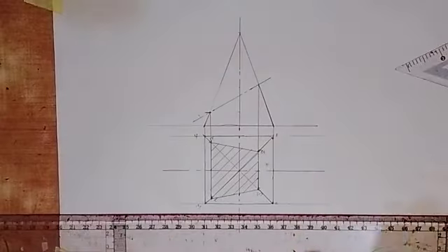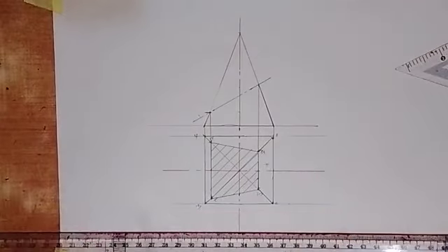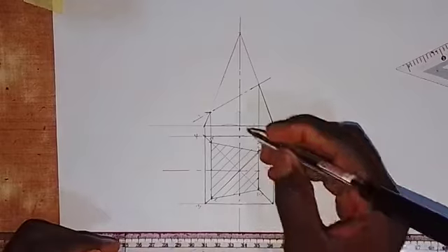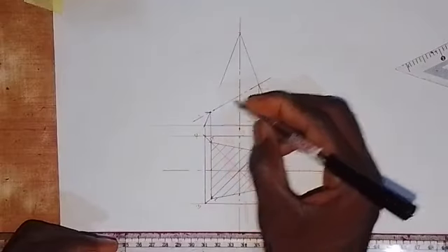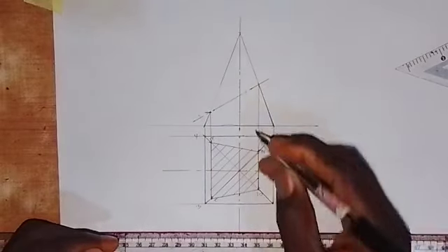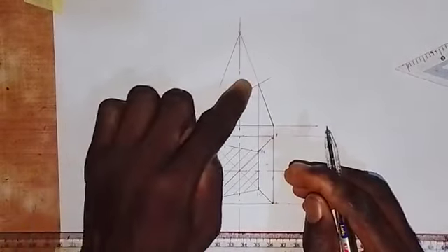All right, so here we have the complete plan. Now let's go and draw the true shape of the cut surface. For us to draw the true shape of the cut surface, we are going to draw a line at this point and also at this point that will be at a right angle to the cutting plane.